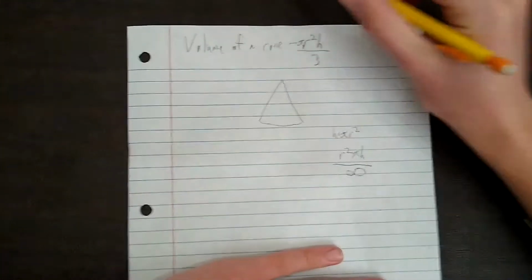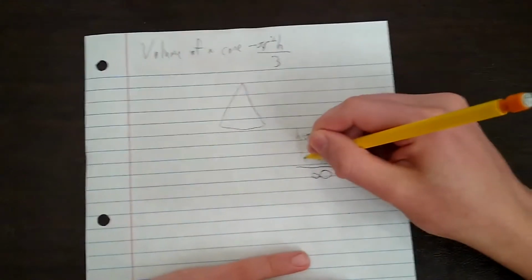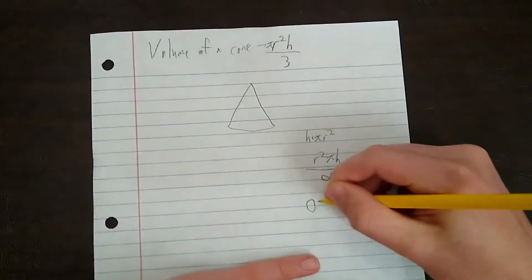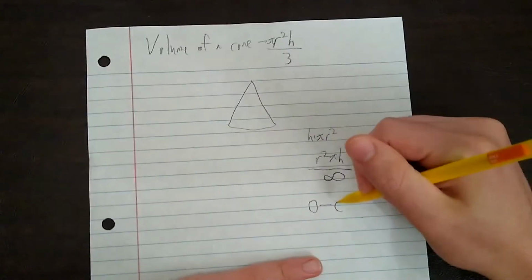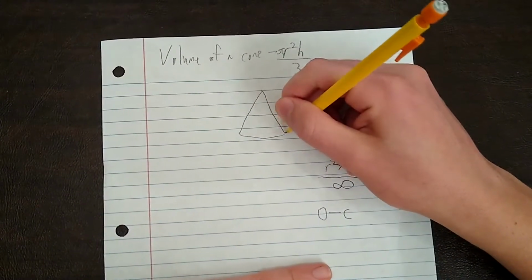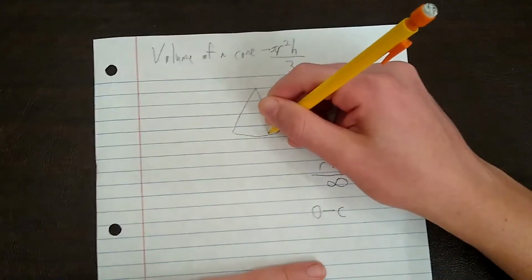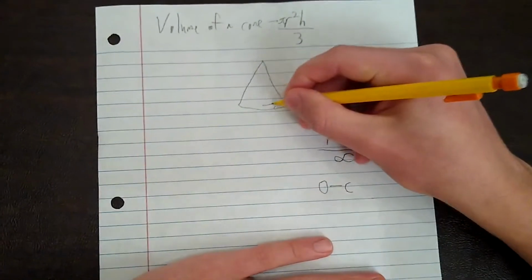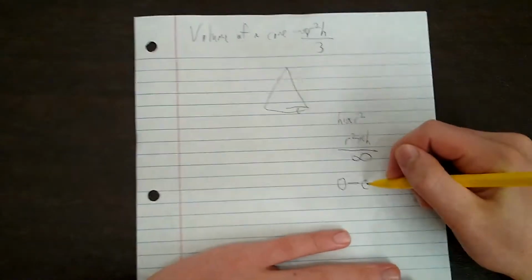And we use every single possible r between 0 to c. We're going to call the radius of the base of the cone c. This is c. We're going to use every possible r from 0 to c.